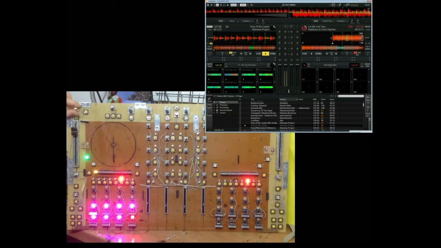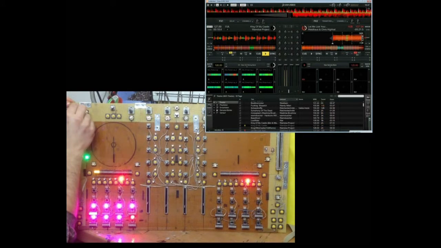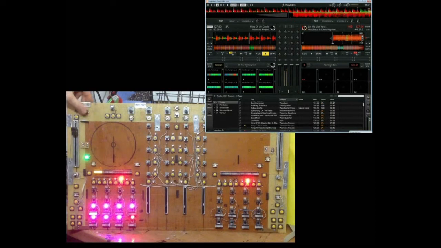If I push the encoder and turn it, it controls the track key. If the track isn't playing and I turn the pitch bend encoder, it seeks the track forward and backward.